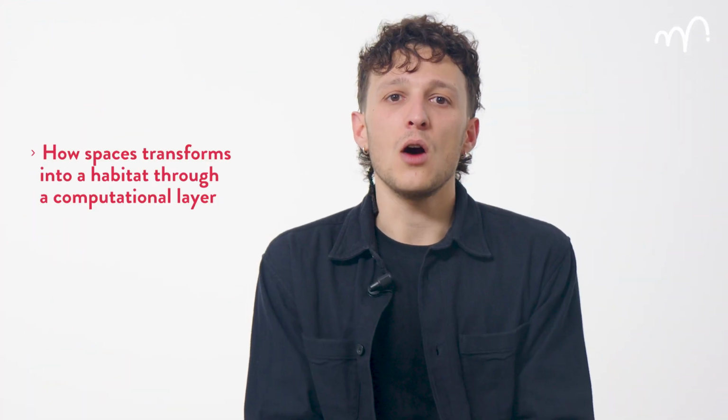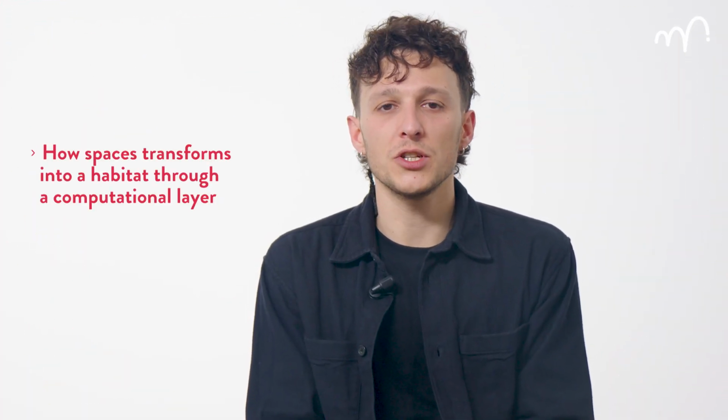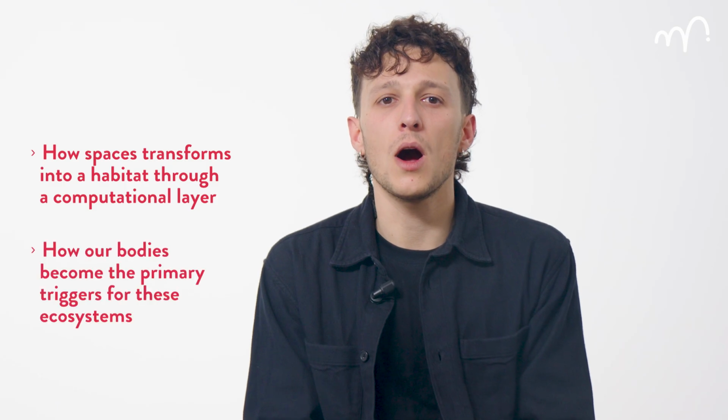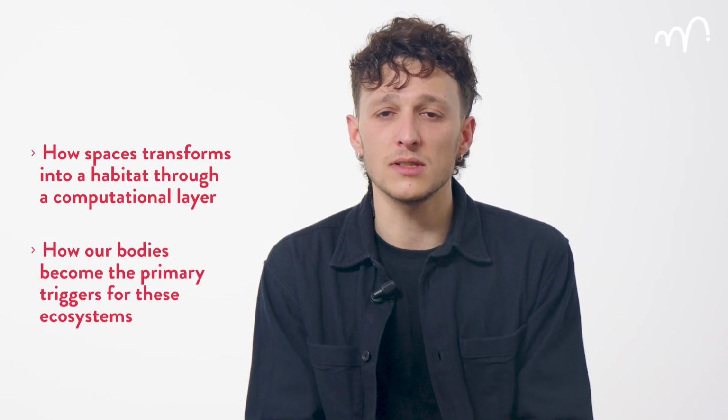We have seen how space transforms into a habitat through a computational layer and how our bodies become the primary triggers for these ecosystems. From now on, we will stop talking about theory and start building. In the next module, we will open VVVV gamma for the first time to begin constructing the computational layer of your own interactive habitats.